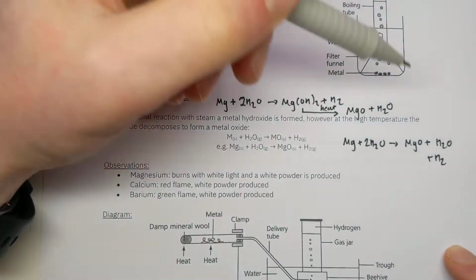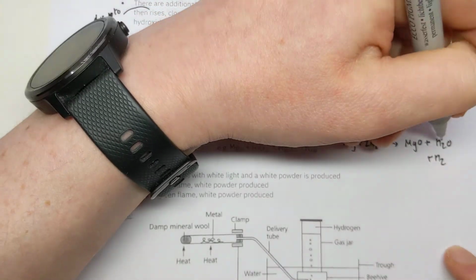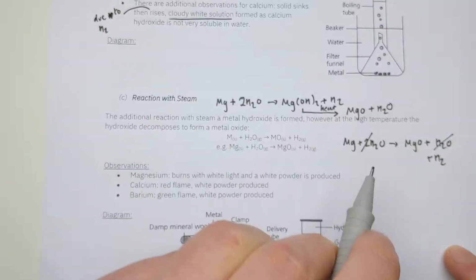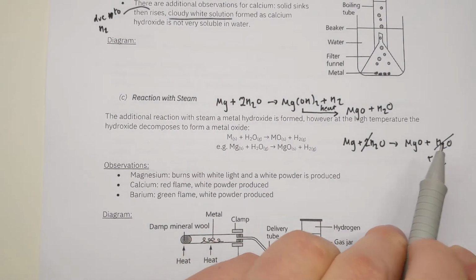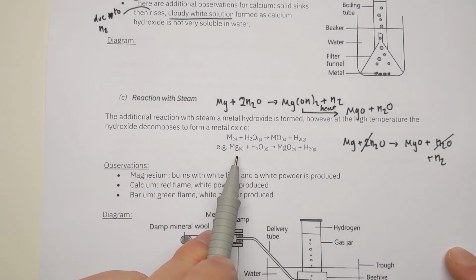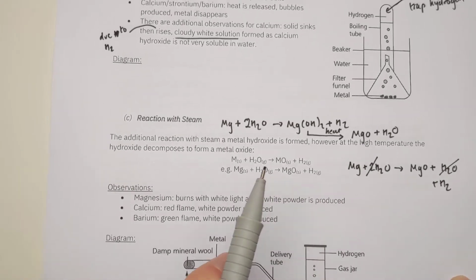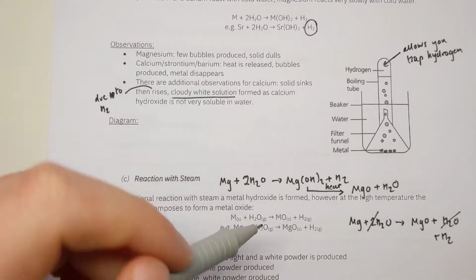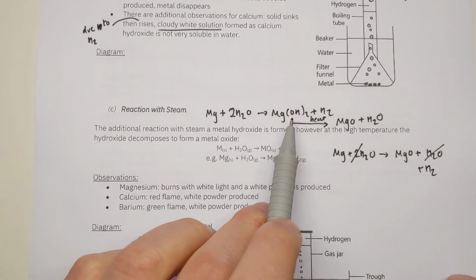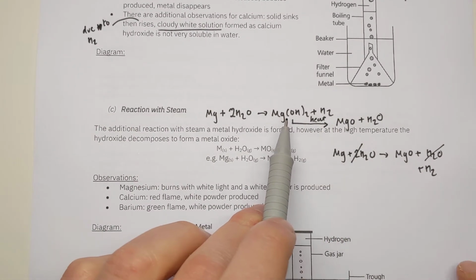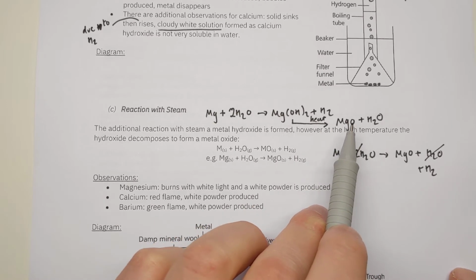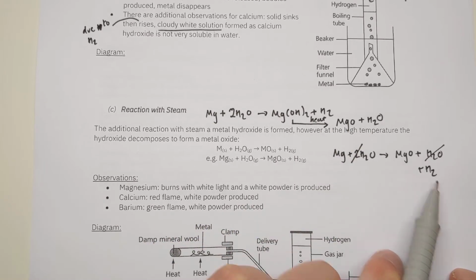If you look at what we've got now, you've got water on both sides, but actually you can cancel down a wee bit. So it becomes magnesium plus H2O goes to MgO plus H2, which is the equation you've got in your notes there. So it looks like it's wrong because it's a different reaction for the same substances, but with a wee bit of analysis, it's due to a second reaction taking place. Your hydroxide decomposing gives you the metal oxide plus hydrogen.